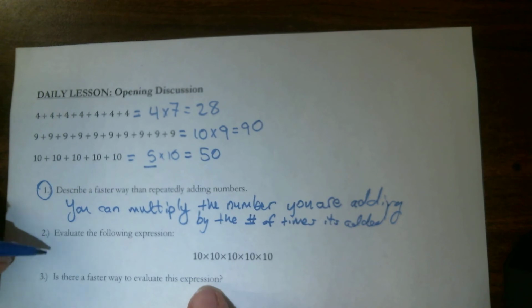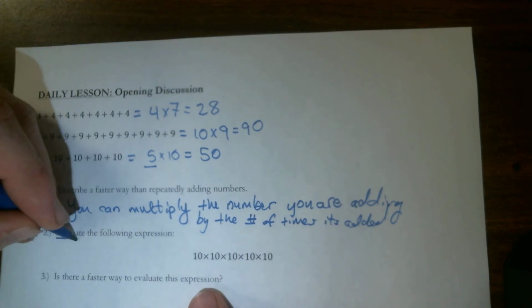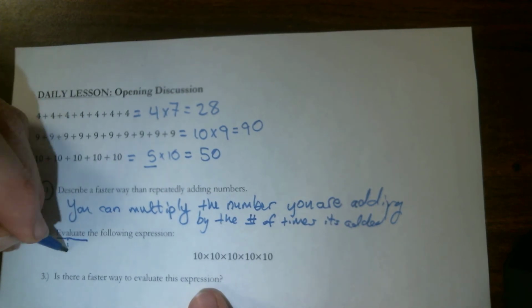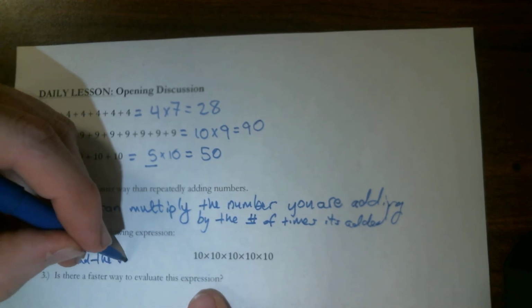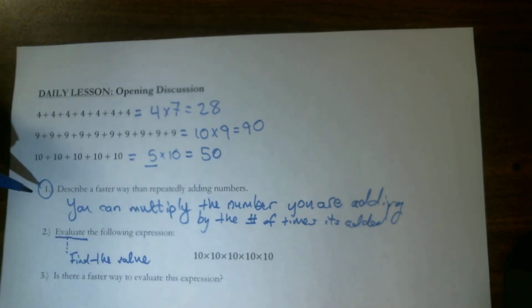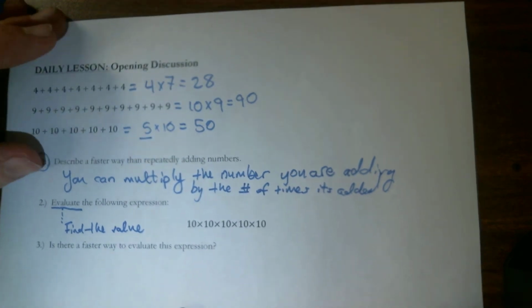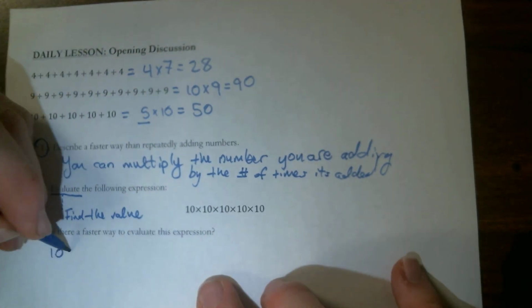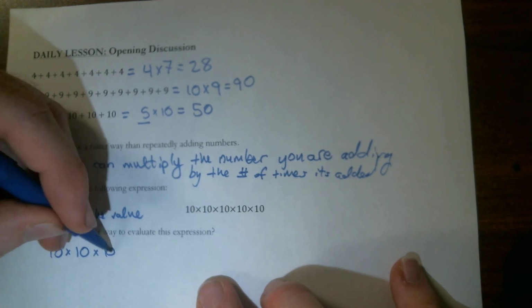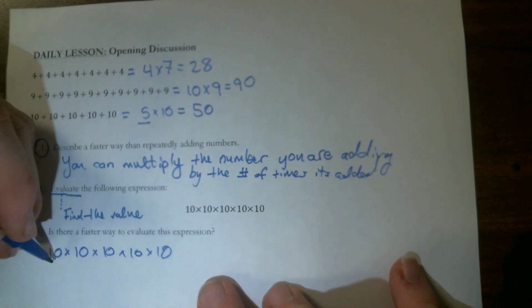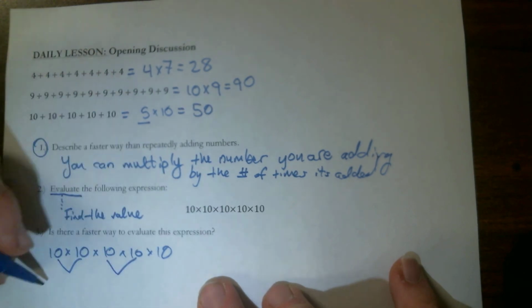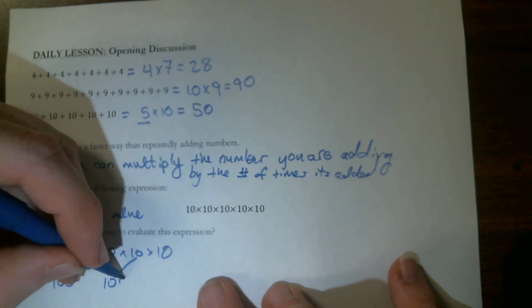So let's think about two things. First, let's evaluate the expression, which is another word for find the answer, find the value, or calculate. And is there a faster way to think about this? Well, let's try it first. So I have 10 times 10 times 10 times 10 times 10. Let's multiply them in pairs. I know 10 times 10 is always 100.